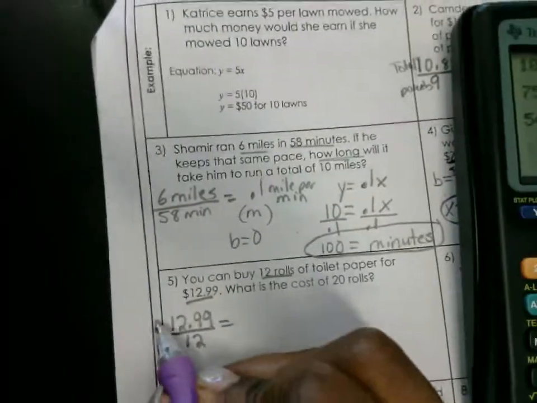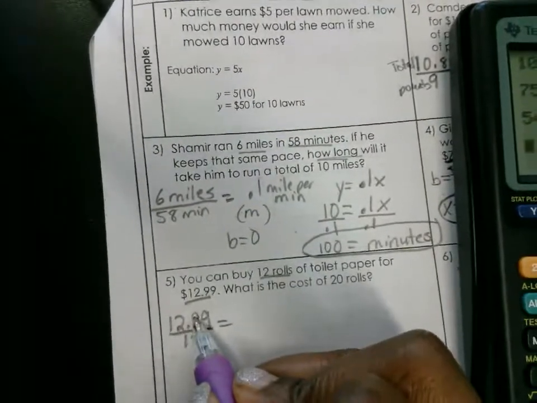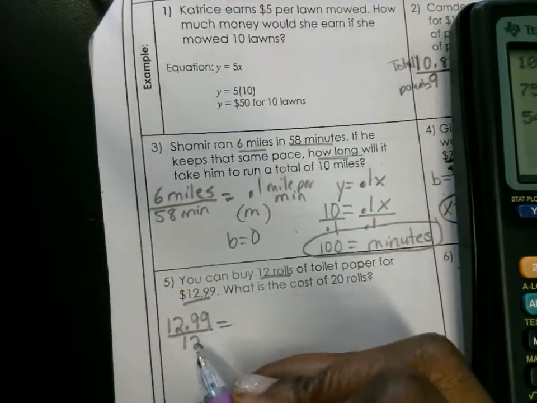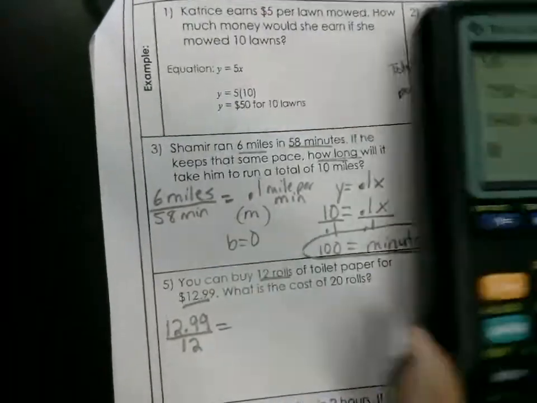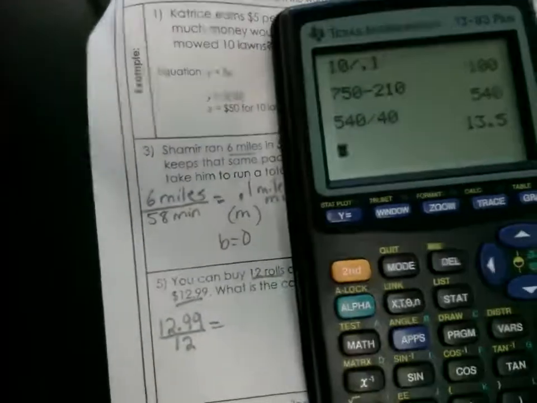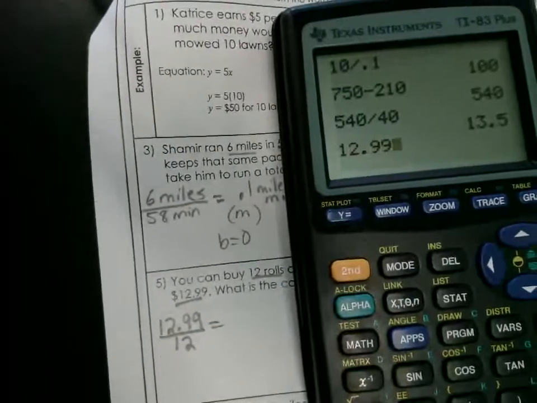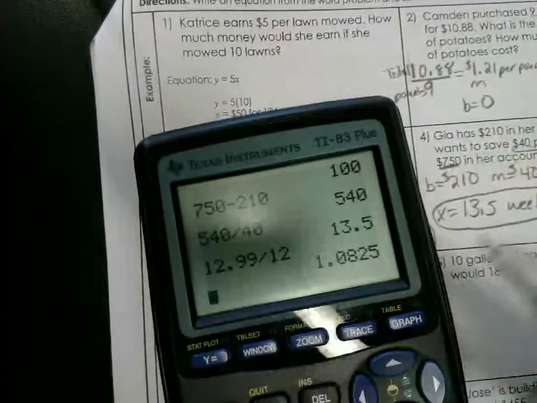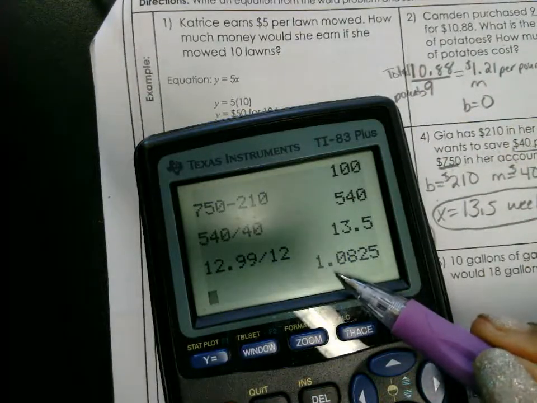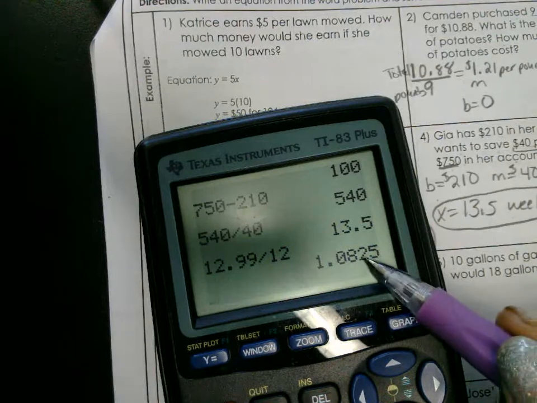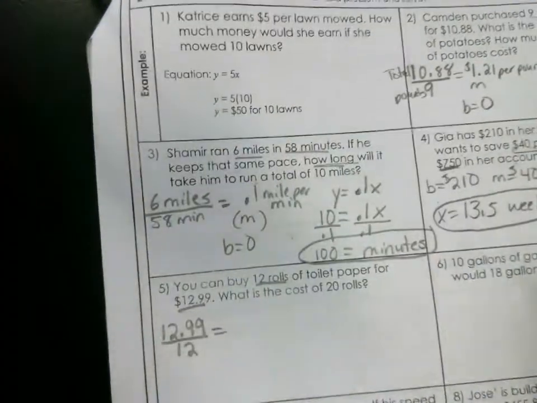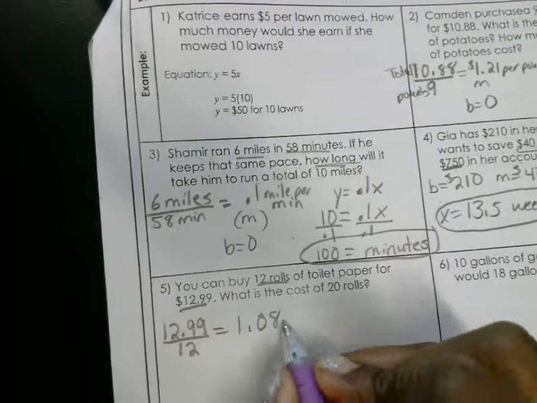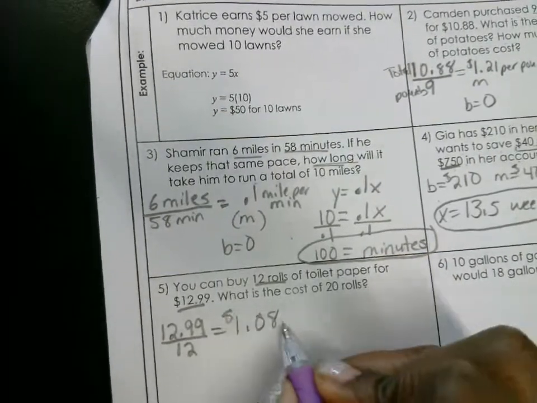Remember, y is on the top, x is on the bottom. y represents the total cost, x represents the number of rolls. So we got 12.99 divided by 12. And that gives us, talking about money, $1.08. Okay? I'm going to truncate, cut it off without rounding. $1.08 per roll.